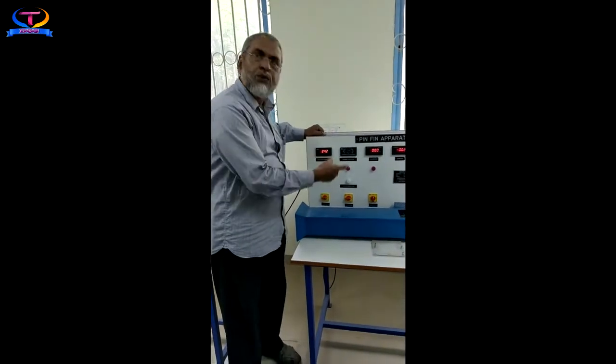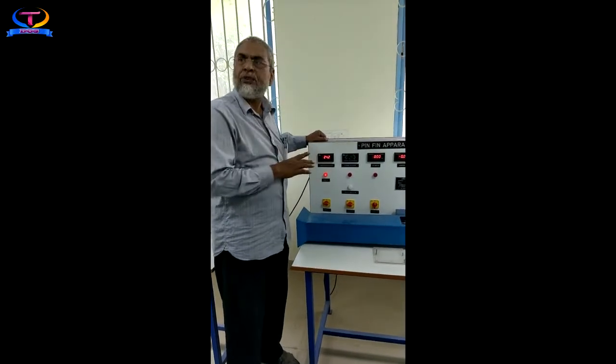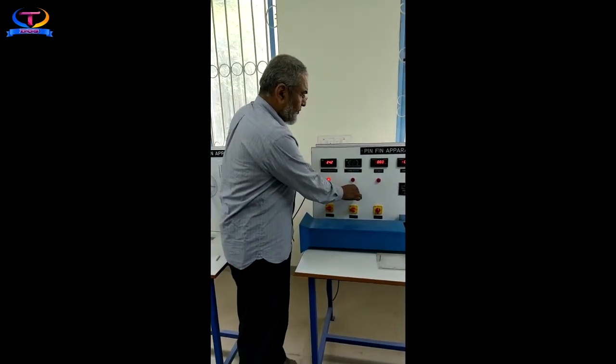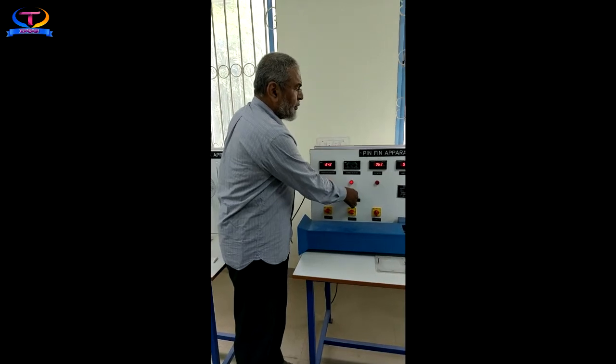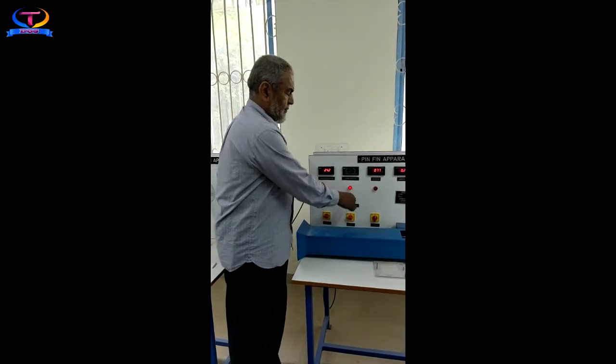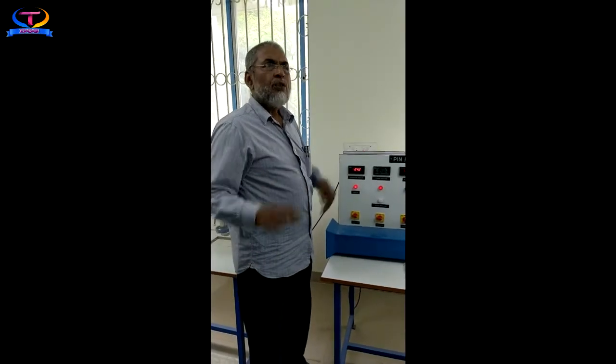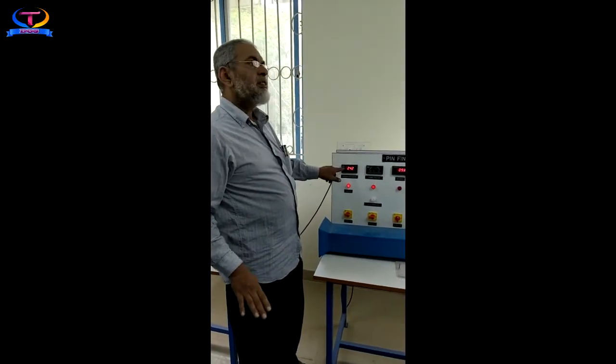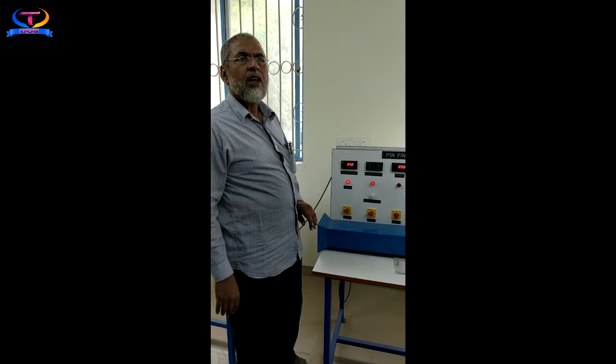So then after switching on the console switch and main heater switch, fix the regulator to maximum, however much temperature you require: 50, 60, 70, 80, 90, it doesn't matter. You wait till this stops at a constant value. Is it clear? Yes, sir.